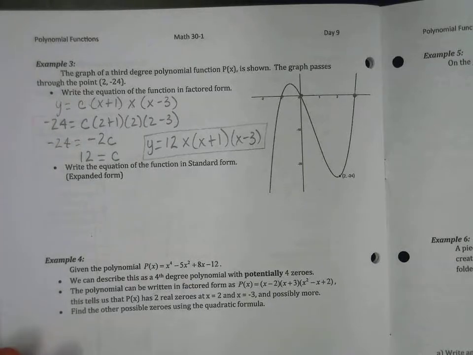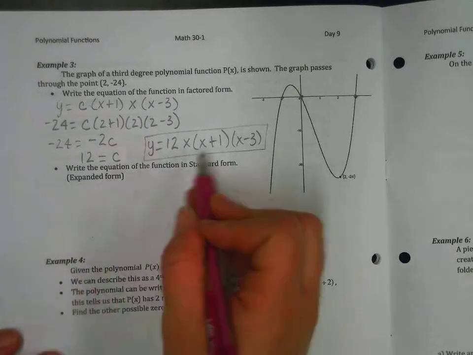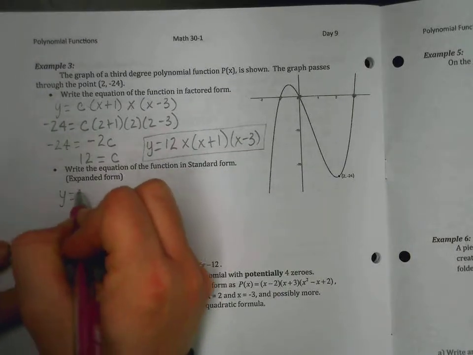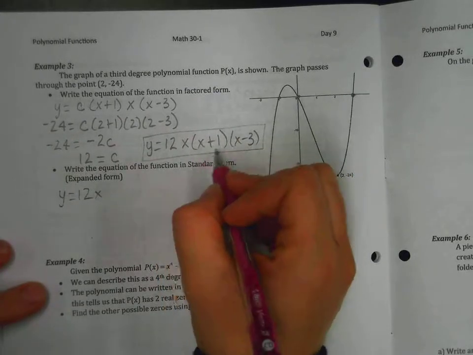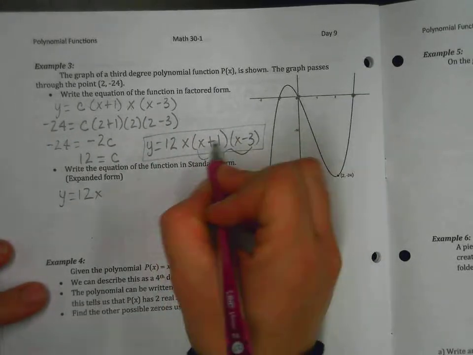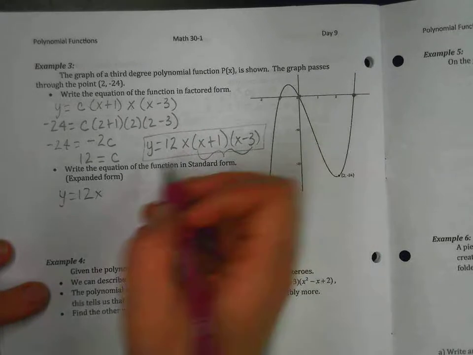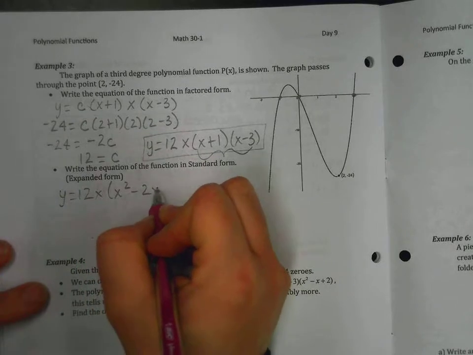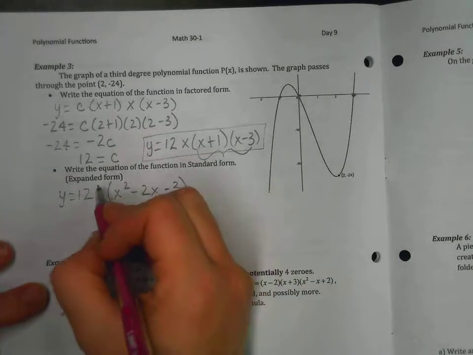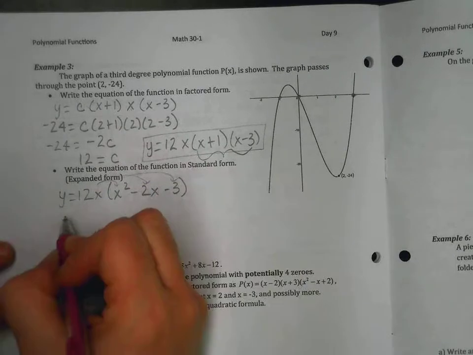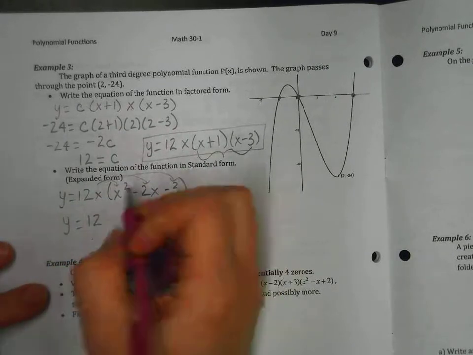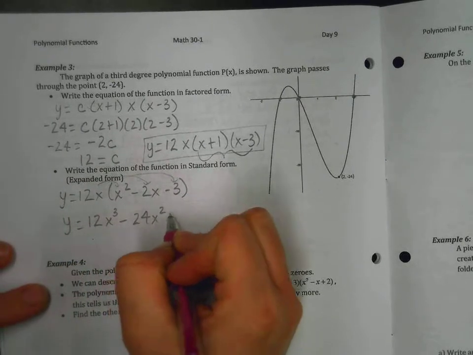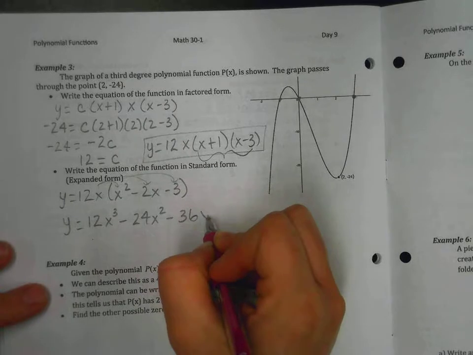Okay, write the equation of the function in standard form. Standard form means we actually want to expand this entire expression. So I'm going to FOIL these values first, or expand them using the distributive property. I get x squared minus 2x minus 3 when I expand that out. And now I'm going to run my 12x through my set of brackets, and I get a standard form of 12x cubed minus 24x squared minus 36x.